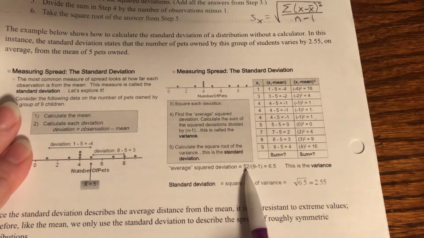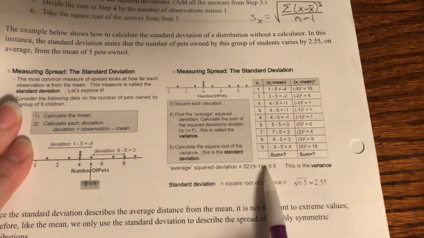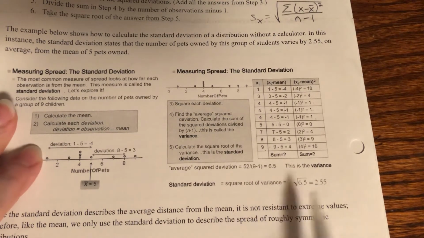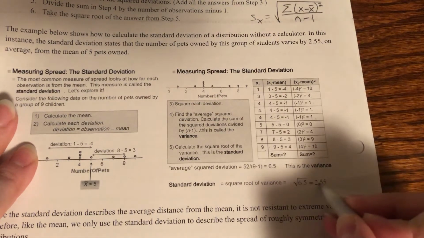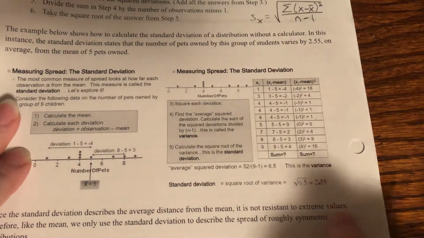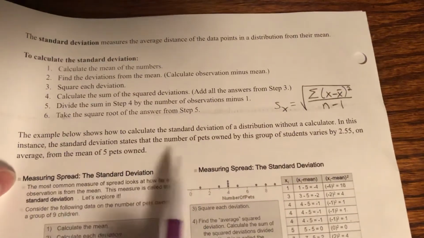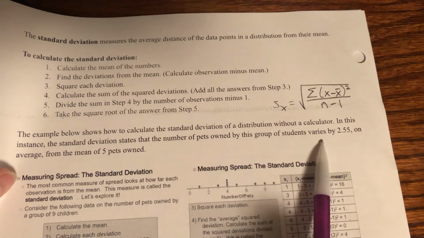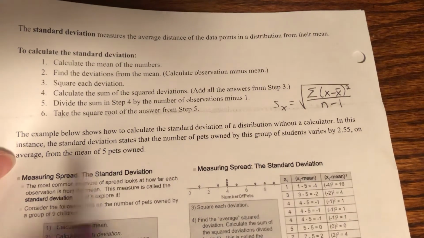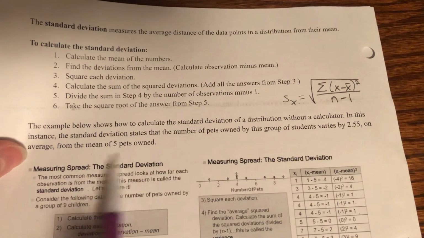All right, so the sum of the squared deviations was 52, divided by 9 minus 1, which is divided by 8, gives you about 6.5. Take the square root of 6.5, you get 2.55. My decimal didn't really show up very well there. And again, this represents the number of pets owned by this group of students varies by 2.55 pets on average from the mean of 5 pets owned.